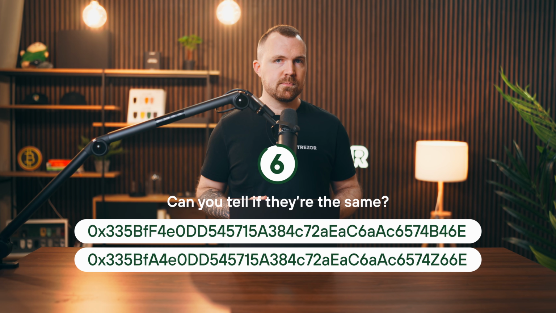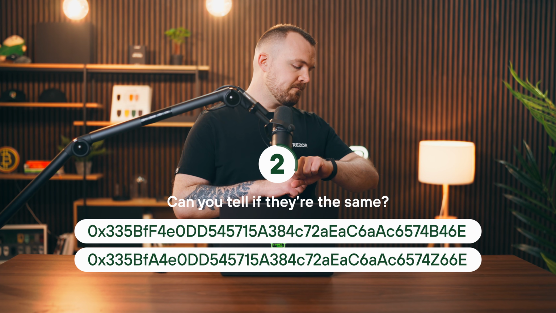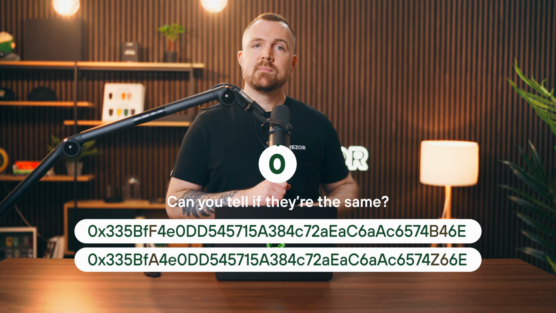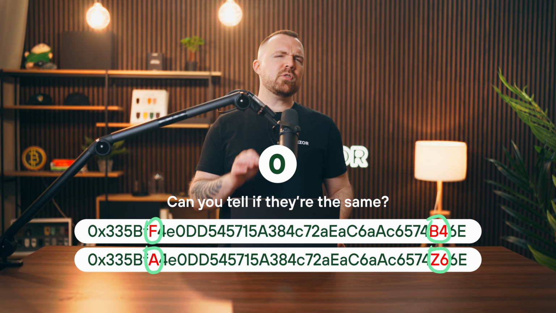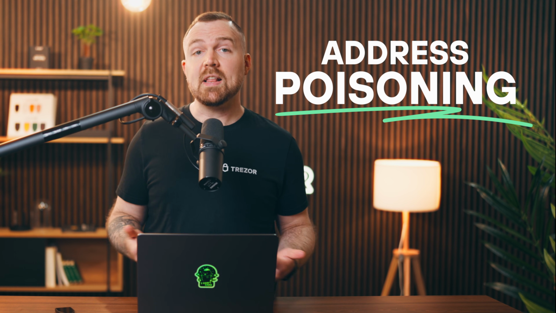You're probably familiar with what a blockchain address looks like. If not, here are two of them. Can you tell if they're the same? Tricky, huh? Such a small difference in two addresses, but it can lead to big problems. Today, we're talking about a sneaky but very common scam in the world of crypto: address poisoning. This is a topic everyone should be familiar with, so let's dive in.